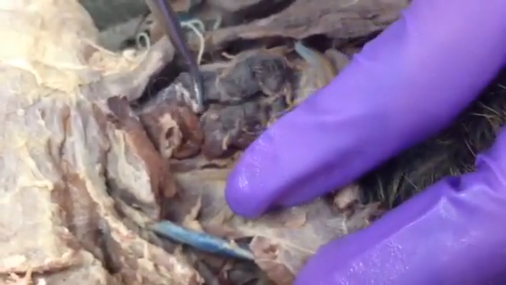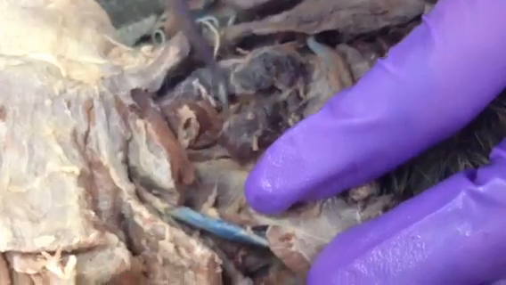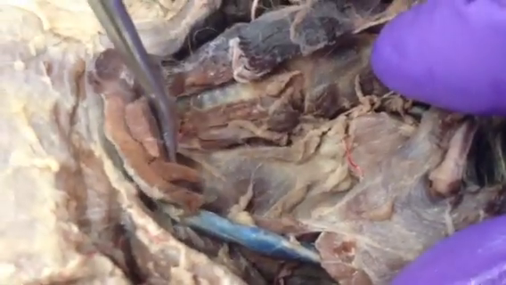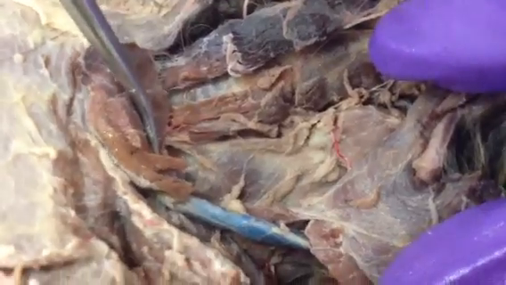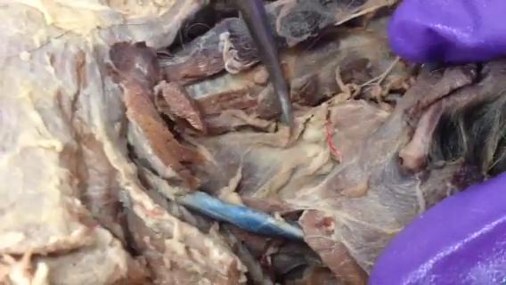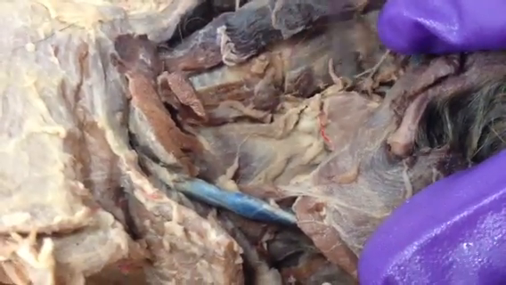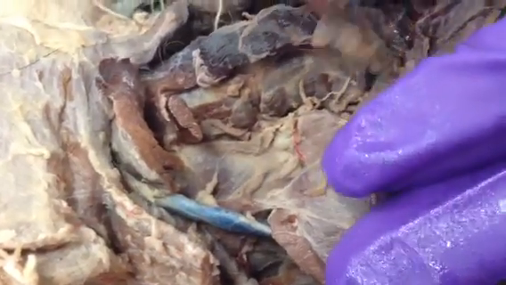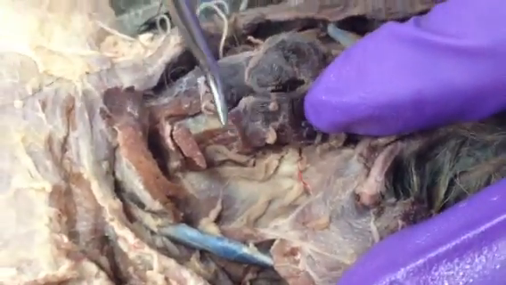And when you bisect it even further, I only bisected one side. When you bisect it even further, you'll see the sternothyroid and then thyrohyoid. So sternothyroid, thyrohyoid, and those are again both underneath the sternohyoid.